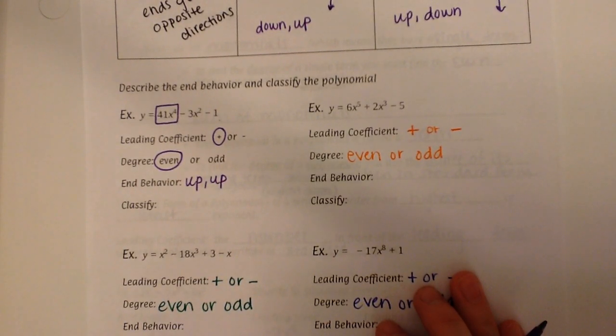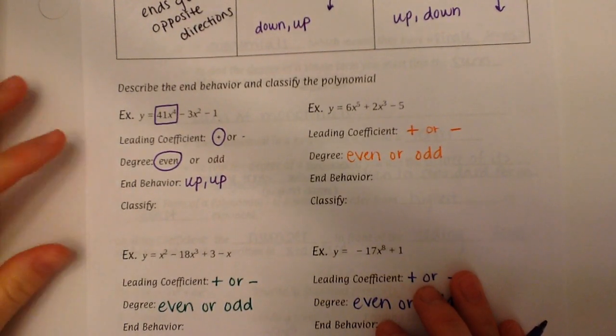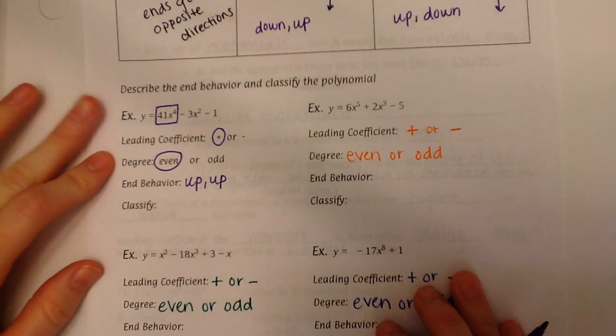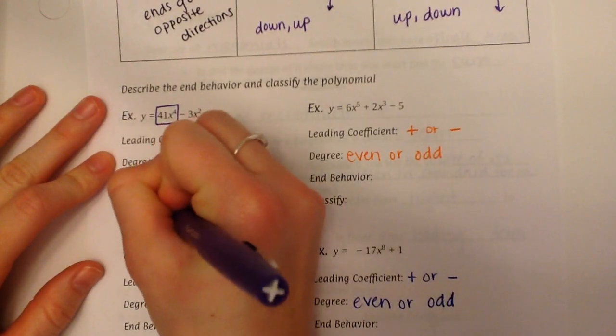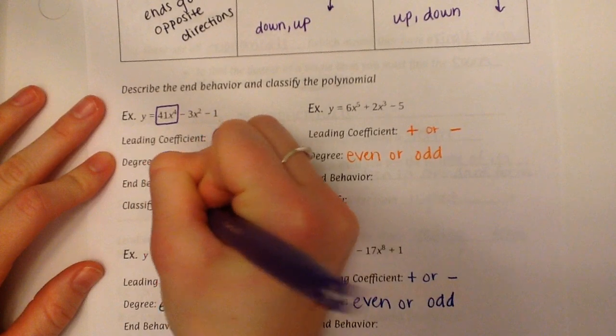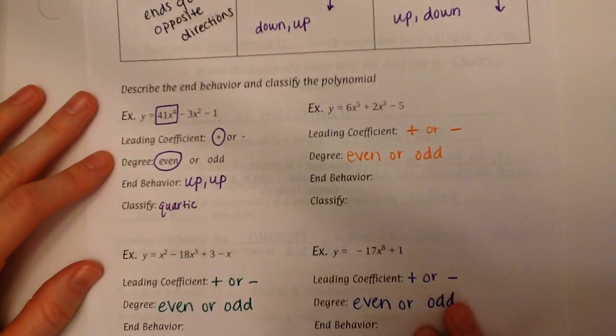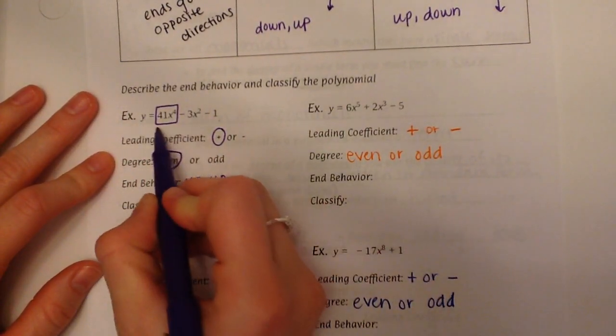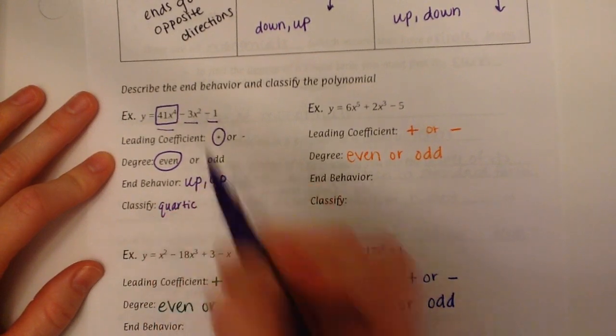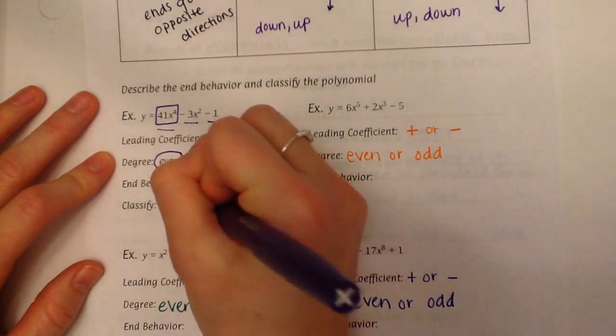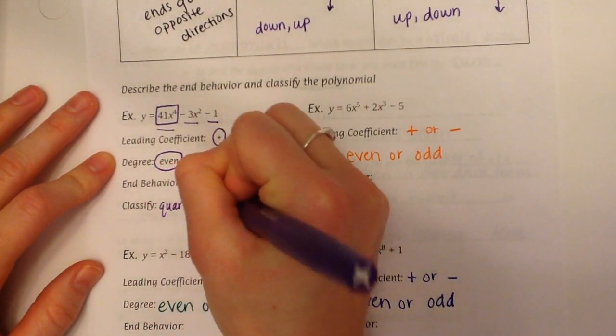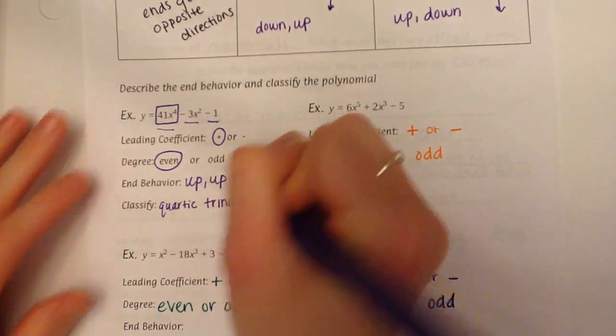First thing you classify it with is the degree. Our degree is 4, so it's going to be a quartic. And then you classify it by the number of terms. Well, we have 1, 2, 3 terms. So, if there's 3 terms, it's going to be a trinomial. So, it's a quartic trinomial.